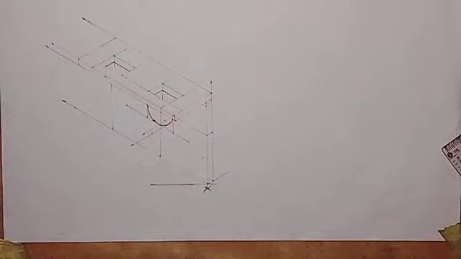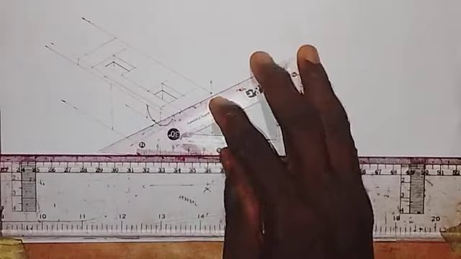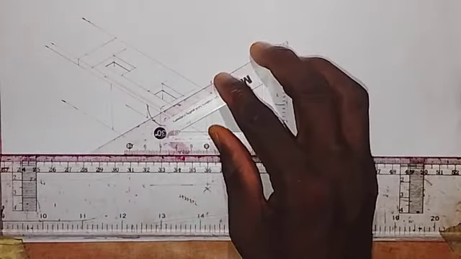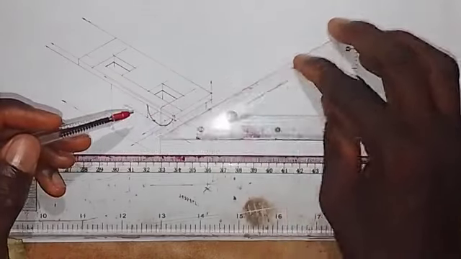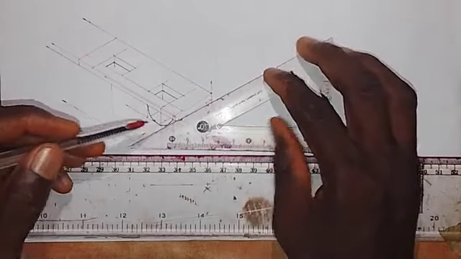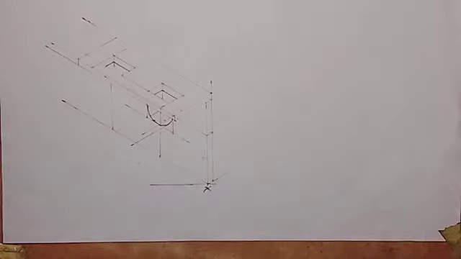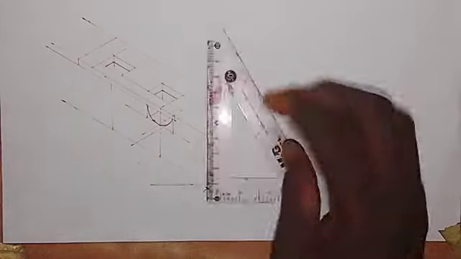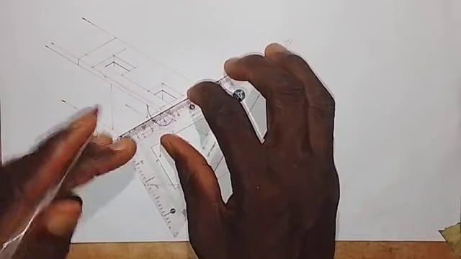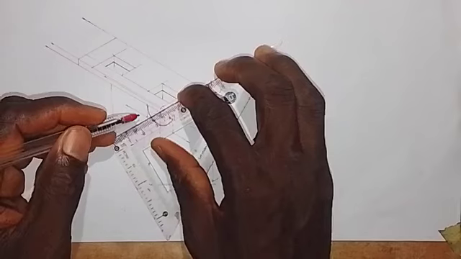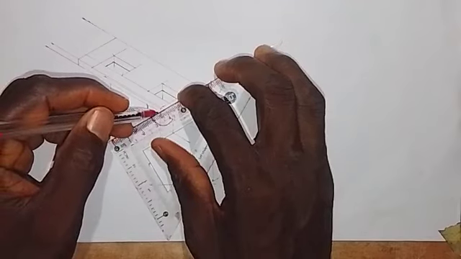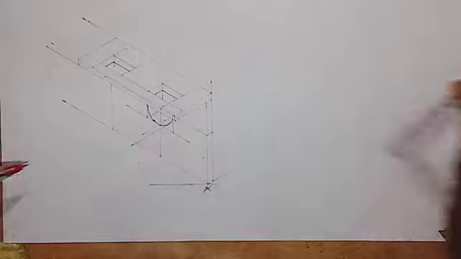Okay, so then we move away from this point, and we draw a line inward like this. On this line I will take 4 millimeters again from this point on the curve, 4 millimeters inward. So here is 4 millimeters.